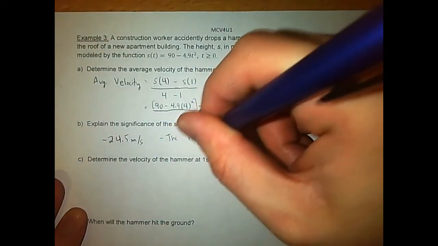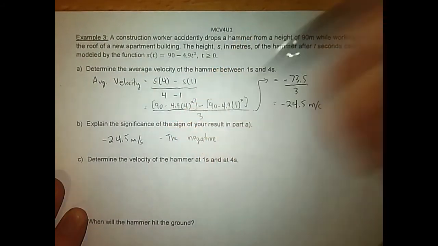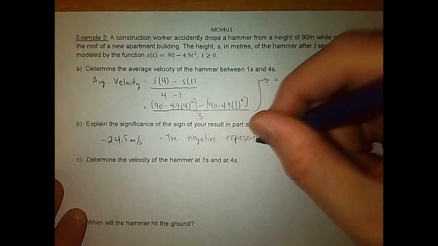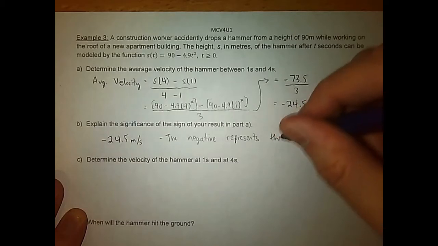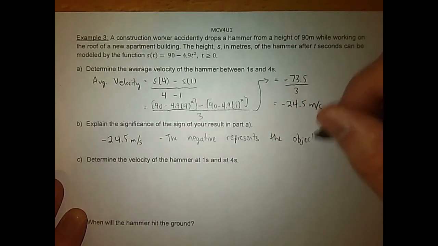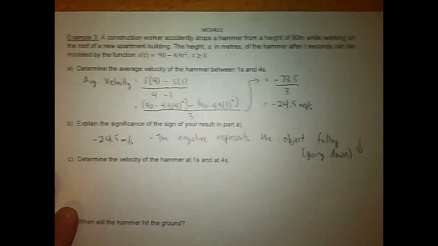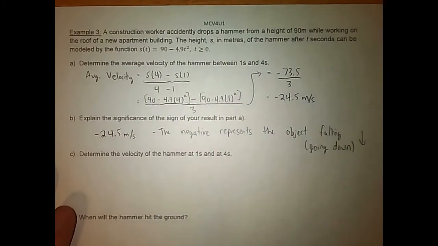The negative represents the object falling. You can see it's going downwards. So it's going down in the negative direction. That's why we have a negative velocity.